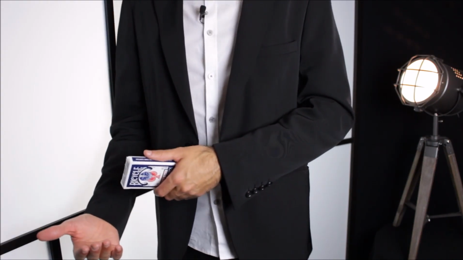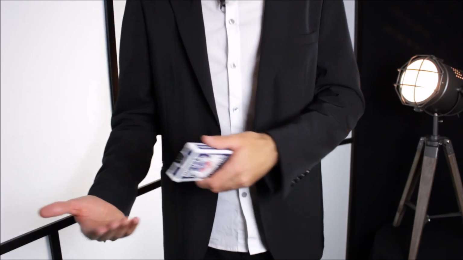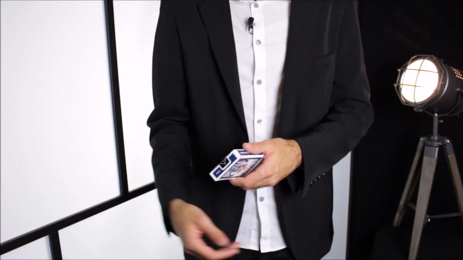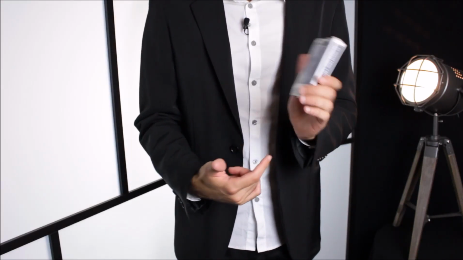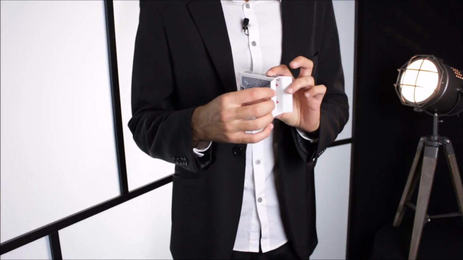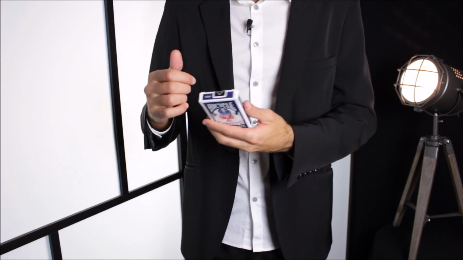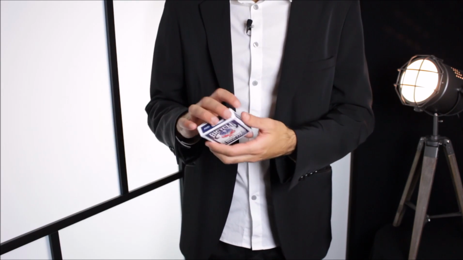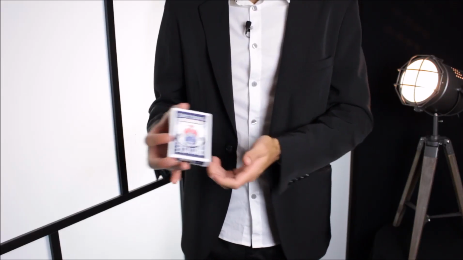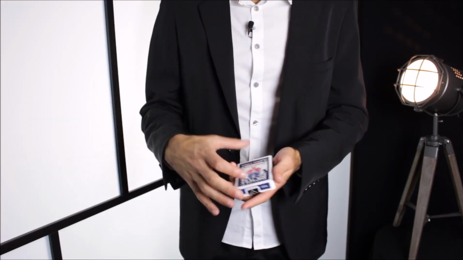So for the spectator, nothing happened at this moment. You don't have the deck inside the box, but only one card, the selected card, which is stuck with the double-sided tape, okay, and we can see one card with the hole here, but for the spectator it's all the deck.